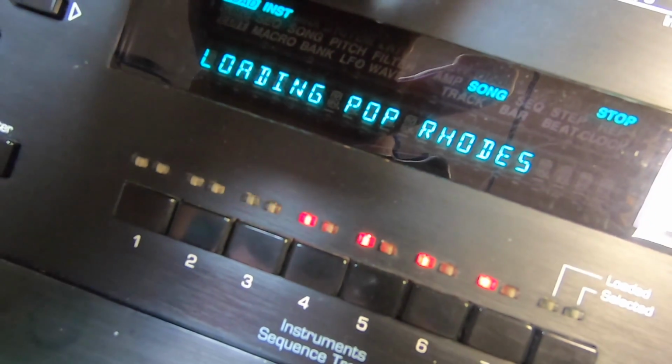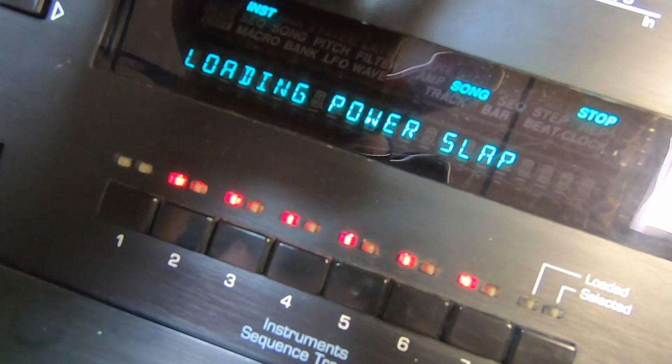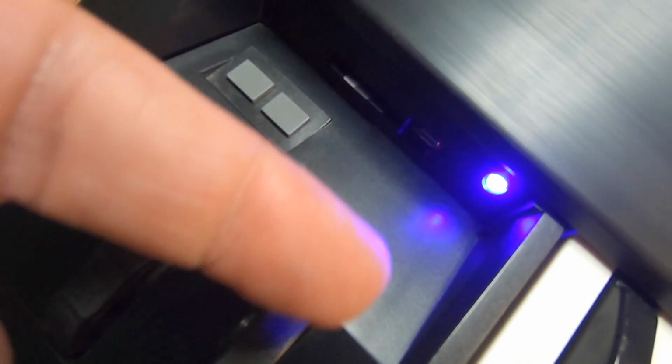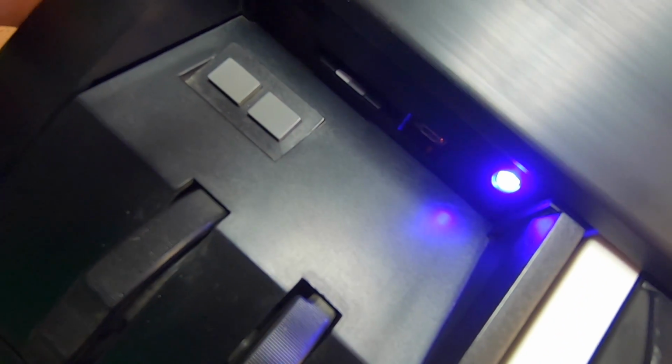So this Pop Rose would be one that would probably take you like 30 minutes to load on floppies. Oh, just to show you, the SCSI2SD light flickers when it's reading and writing. Right now it's loading the song and loading, I think, the last instrument. Drum beats. Dude, this better be a good demo, man. Taking this. All right, now it's done.